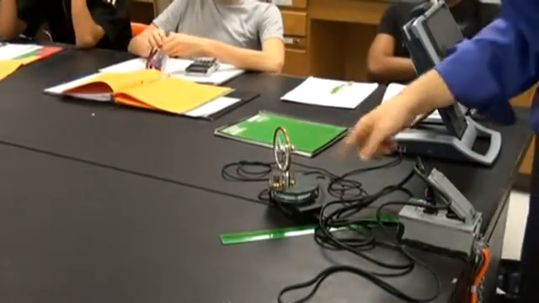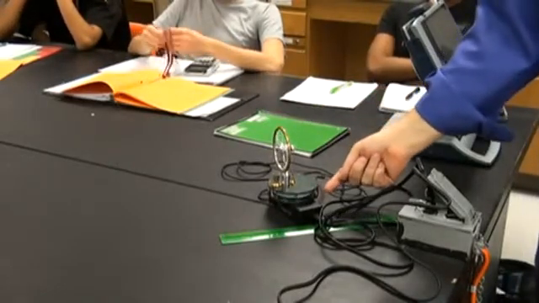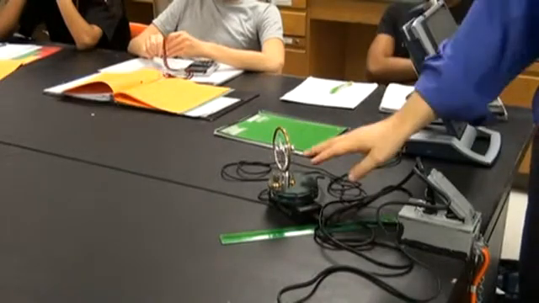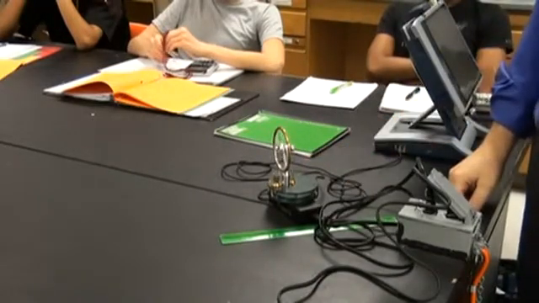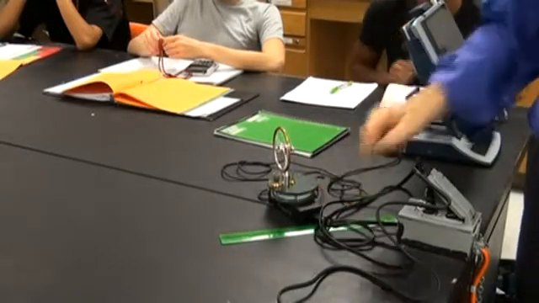Anyway, it was running really fast earlier. It slowed down a bit because as it runs, the device itself starts to warm up, and as it warms up, it expands and gets a little more friction. That's one of the reasons. But if we can get this thing to run, then get this to warm up, it'll run faster.